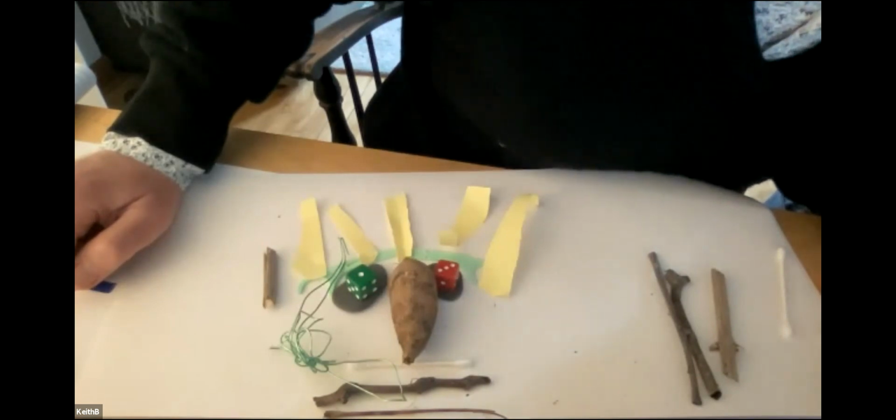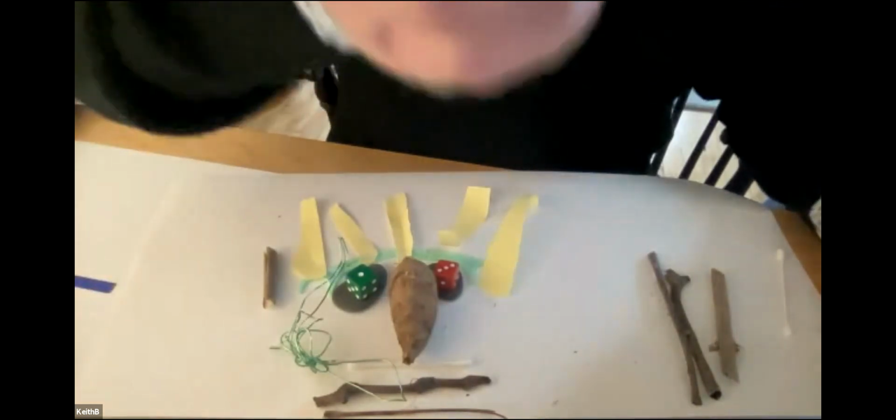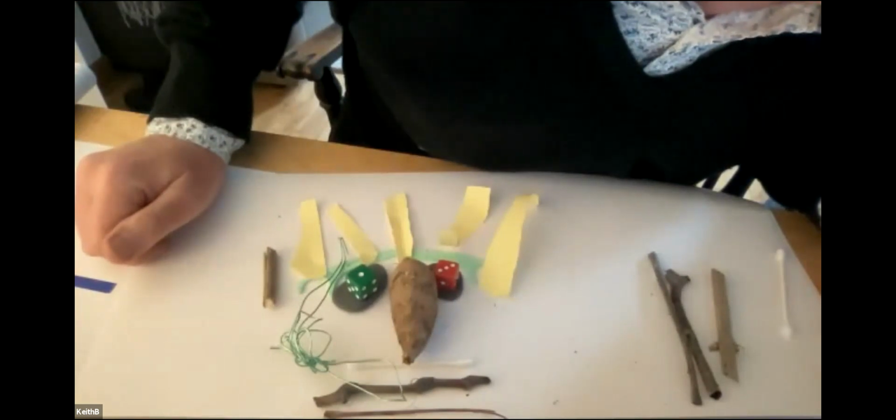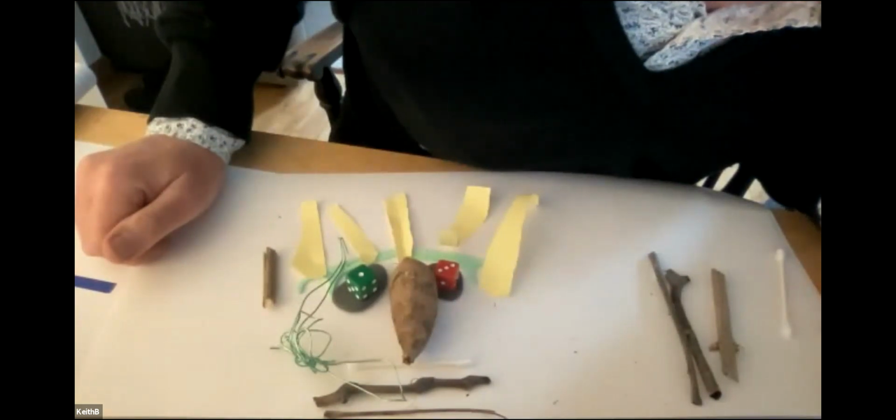Let's see, I see paperclip eyelashes on Paula's. And Z has, I like how you're building it out of just shapes. It's getting connected together with, they look like bottle caps, as far as I can tell.